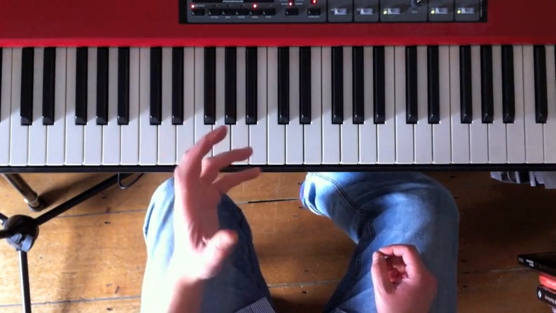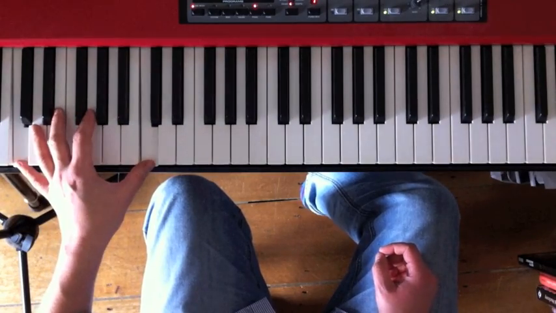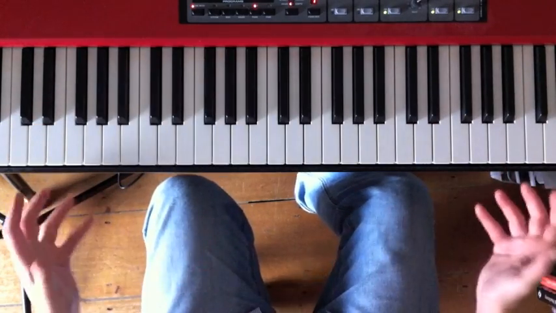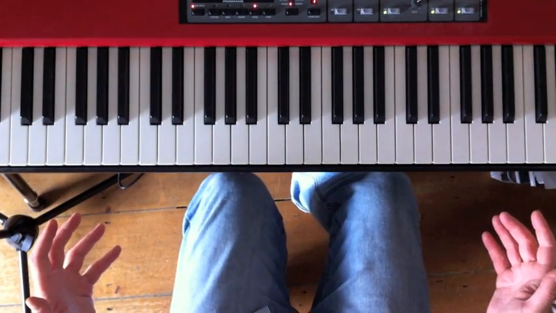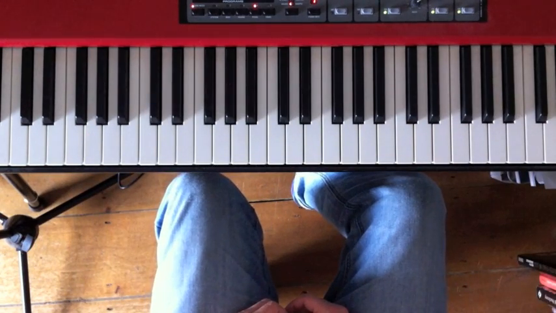Usually, what that will mean is that you've got important notes in the bass. Often, the root position in the bass, that is pretty unambiguously a C7 chord. Okay, that is a lot more ambiguous.